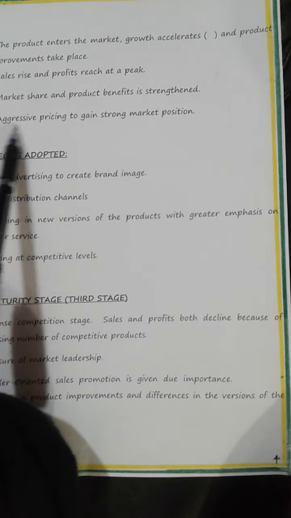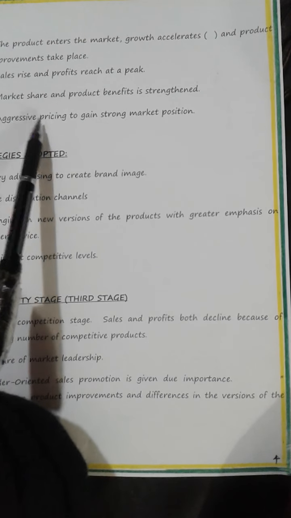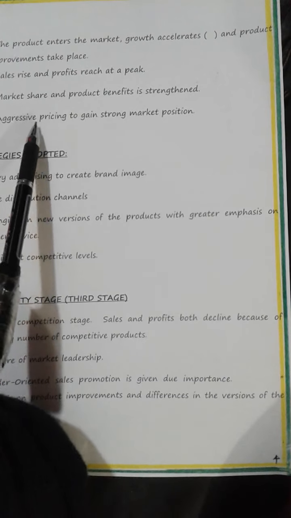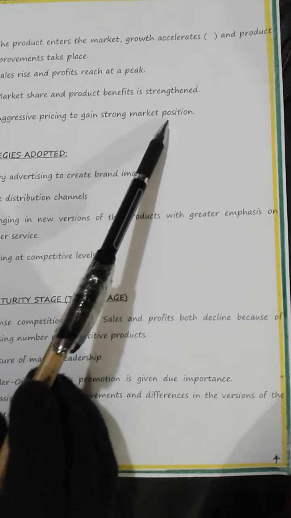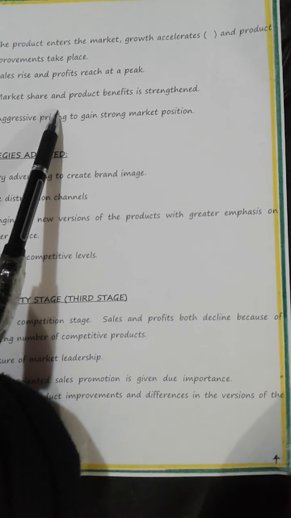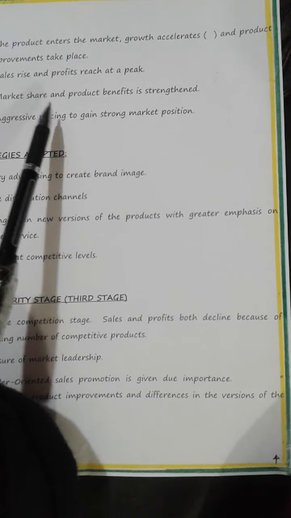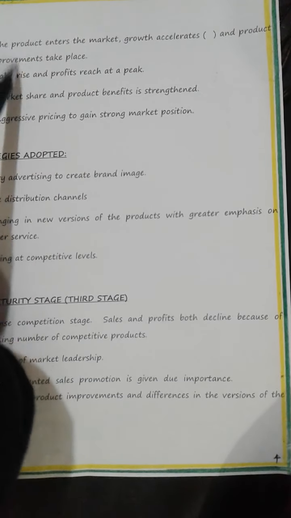Aggressive selling. Please note a point here, children. What is aggressive selling? Hard selling. So it's called compulsory selling. To gain a strong market position, you must do all this to understand that the growth stage is very important, where the demand and revenue start increasing, rising. High sales, high profit, and also competition. So we can see the features once again, children.